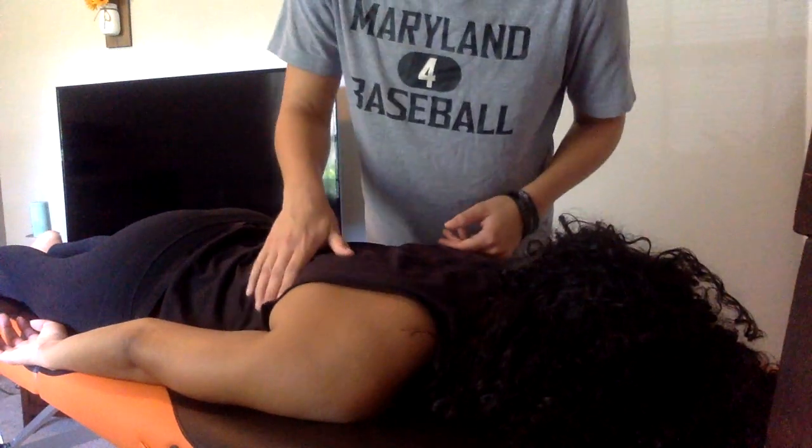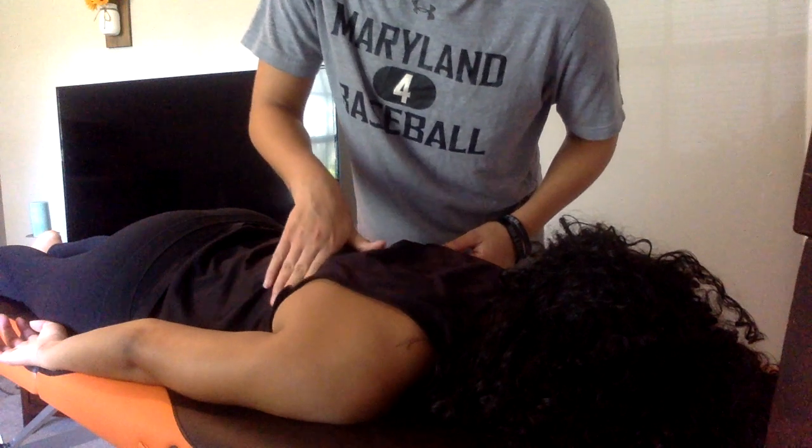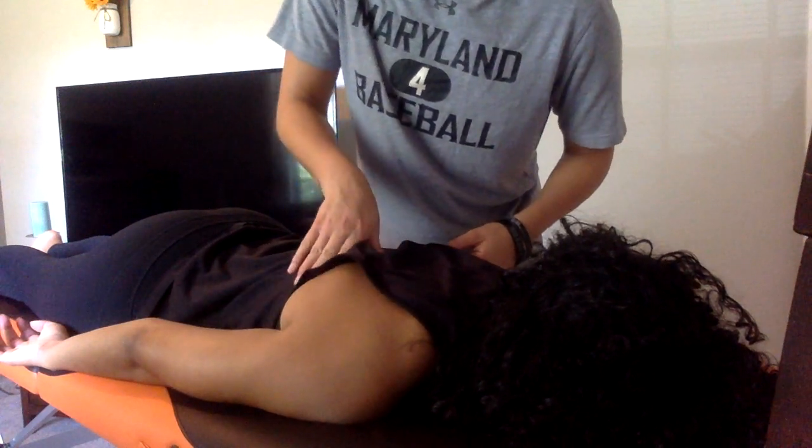The next structure we're going to find is T7. So to find T7, we're going to find the inferior angle of the scapula and work our way in here, right in here.